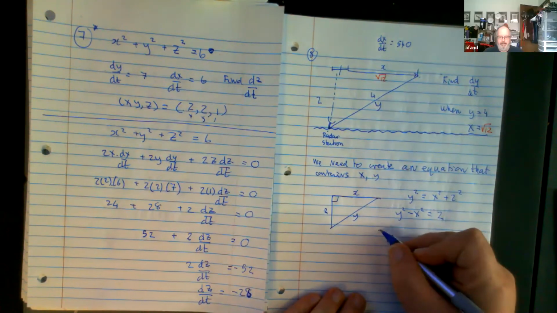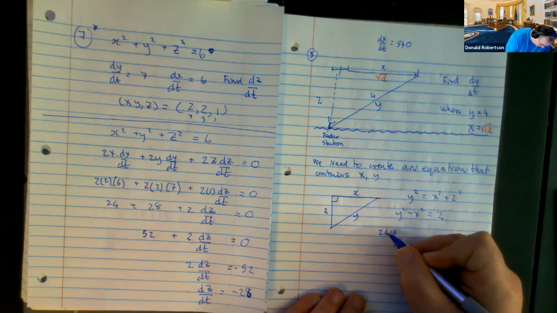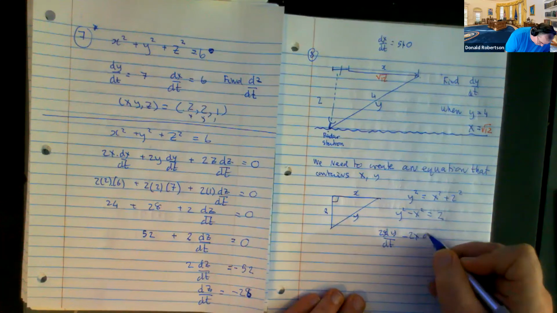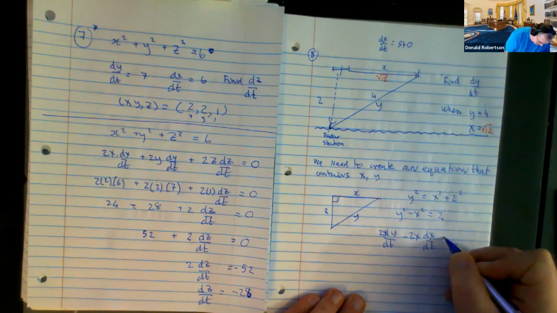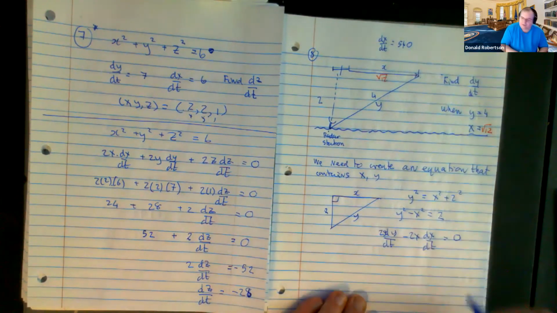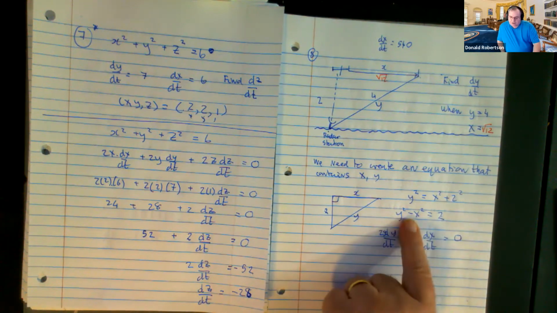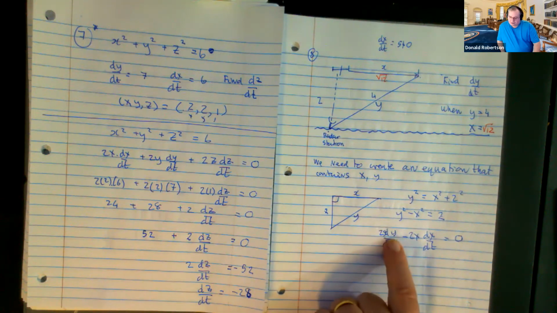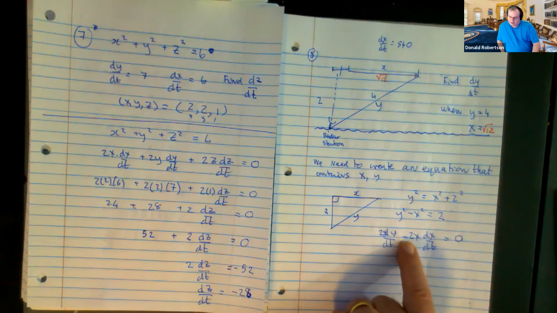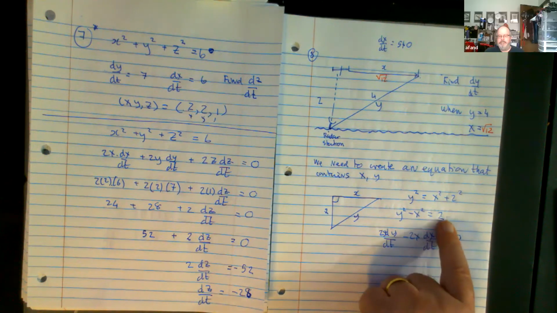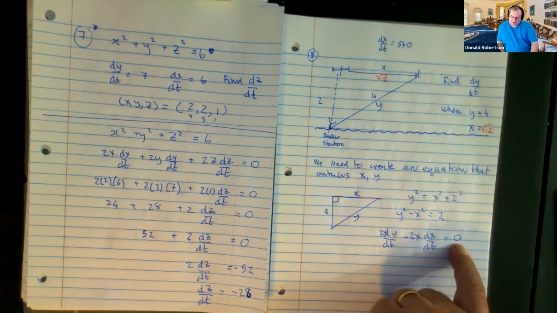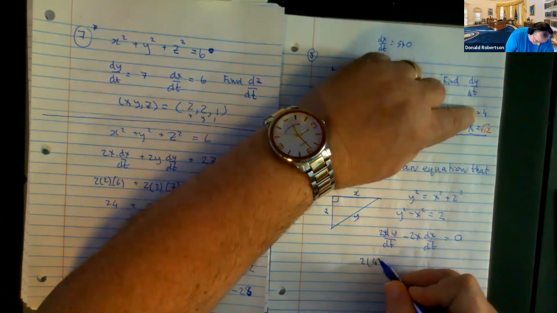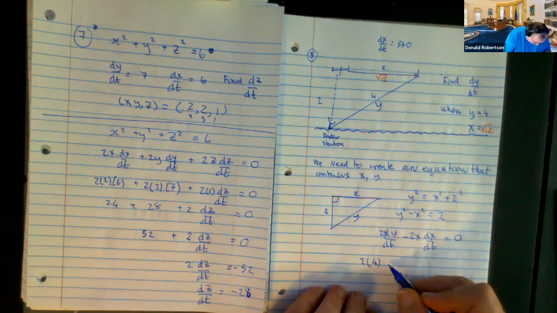So y squared becomes 2y dy by dt, take away 2x dx by dt, and the derivative of 2 gets you 0. So if I have this equation, I can now differentiate it with respect to time. So y squared is 2y dy by dt. This fella is negative 2x dx by dt, and the derivative of the number 2, to keep it balanced, is 0. Now, 2 times 4 times dy by dt, which we don't know yet.